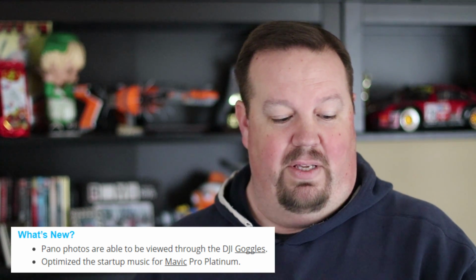Now, the next one is they say Pano photos, so panorama photos, are able to be viewed through the DJI Goggles. So now, if you have the DJI Goggles and you're connecting them to the Mavic Pro, you'll be able to view your panorama photos through those. That seems kind of cool. I wonder if, as you move, it moves around in the panorama. That would be pretty cool though, wouldn't it? Just like virtual reality.